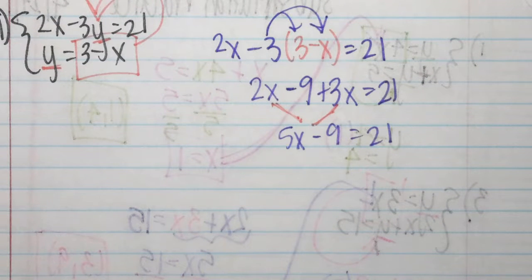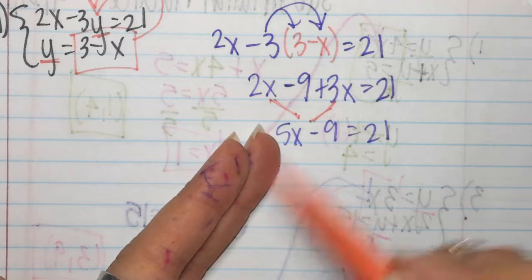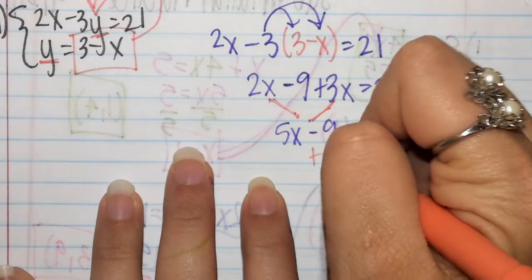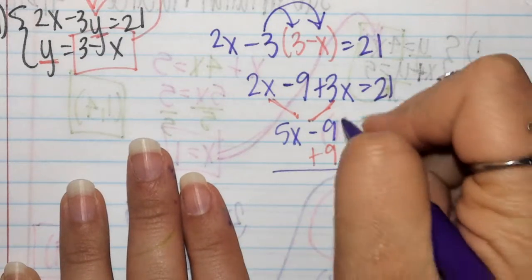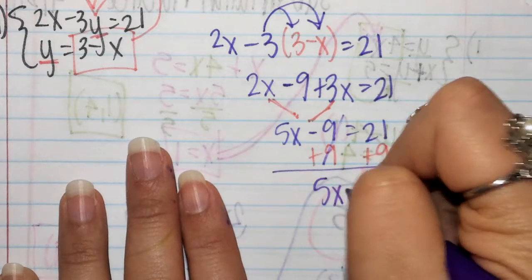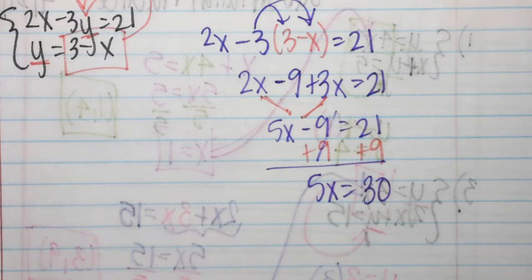Alright, so now add 9 to both sides. Math isn't easy. Maybe it's because you sit over there and talk. 21 plus 9 is 30.